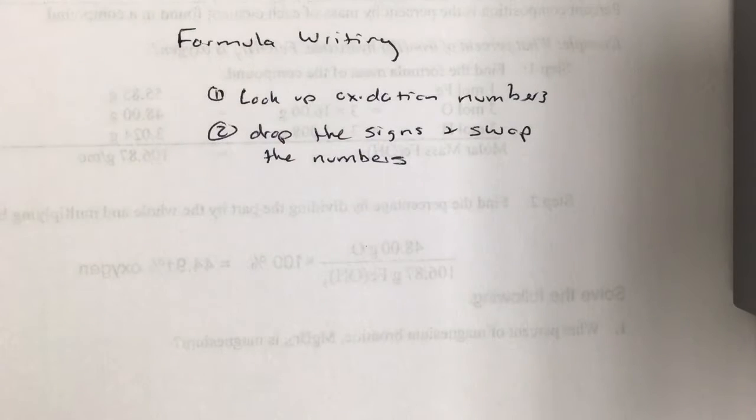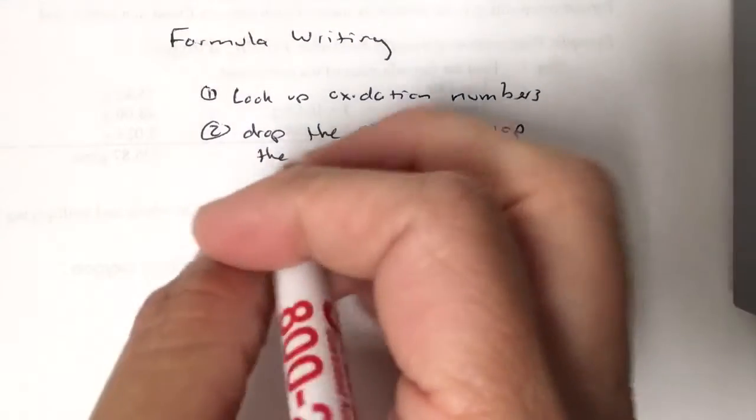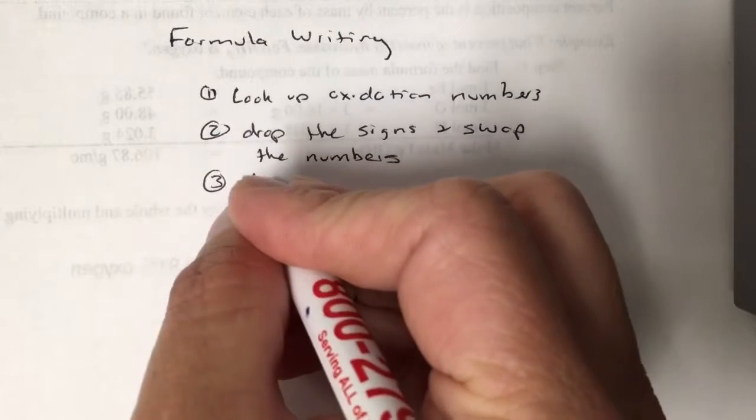So the metal's oxidation number becomes a subscript on the nonmetal. The nonmetal's oxidation number becomes a subscript on the metal. So we crisscross them. That's where the name comes from. And then finally reduce if you can.